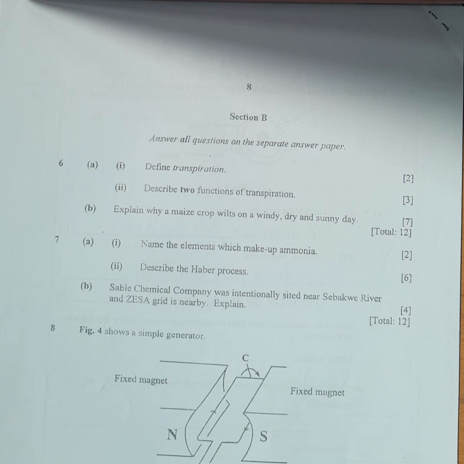So make sure that in your description of the Haber process, you state that nitrogen is obtained from air, hydrogen is obtained from water. They are then reacted in the ratio 1:3. We use an iron catalyst under the conditions of 200 to 300 atmospheres and temperature of 450 to 500 degrees Celsius. So if you list all these 6 points, you're going to get all the marks. And then let us move on to part B.